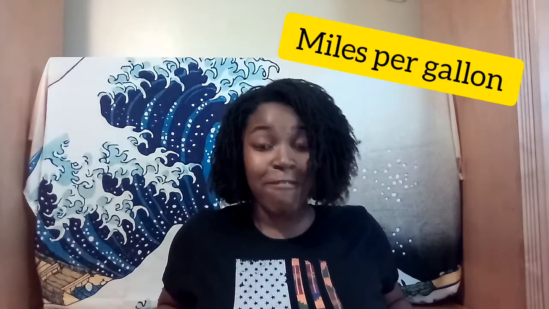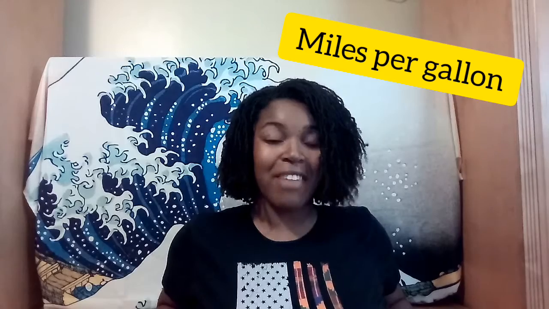Miles per gallon, how far can I go while I'm doing my driving, right? So my miles per gallon, again, that is a unit rate. It's how many miles you're driving per 1 gallon for that particular vehicle. So those are examples of unit rates.